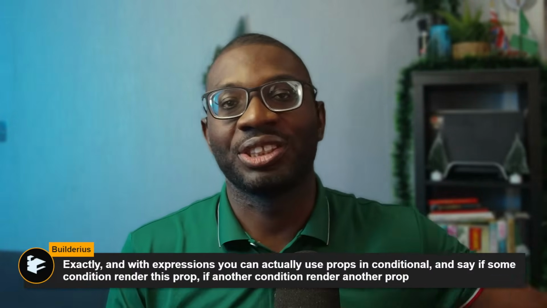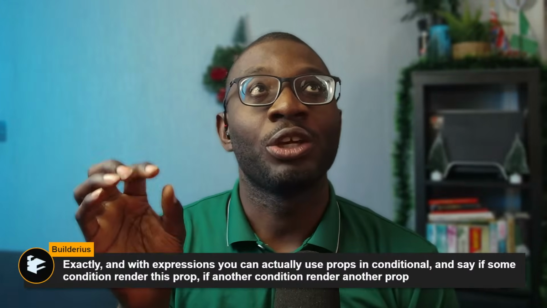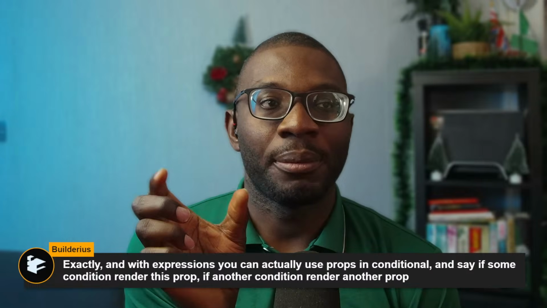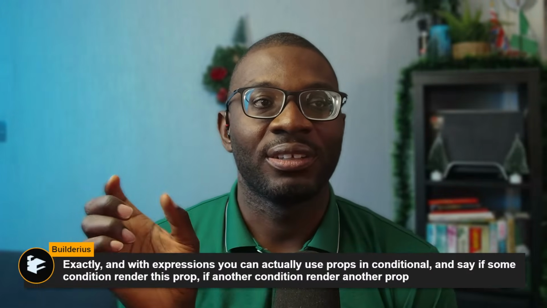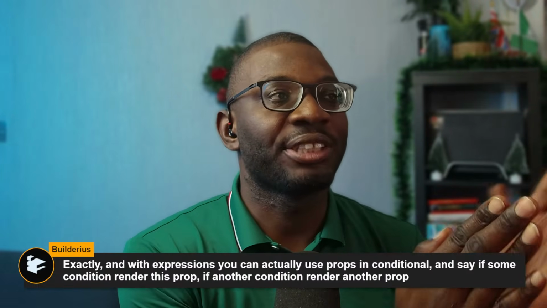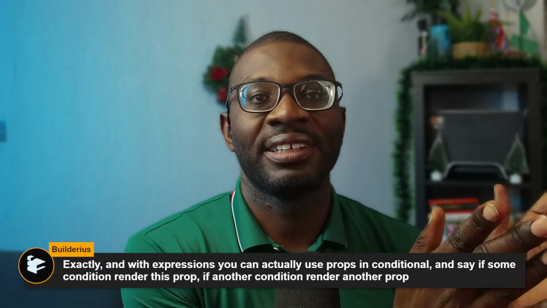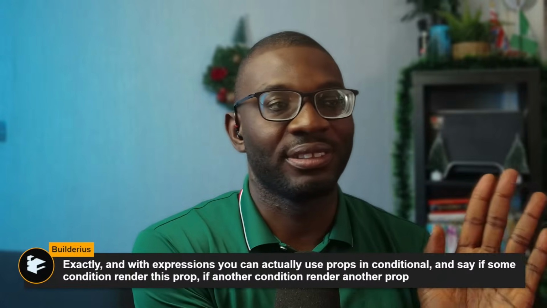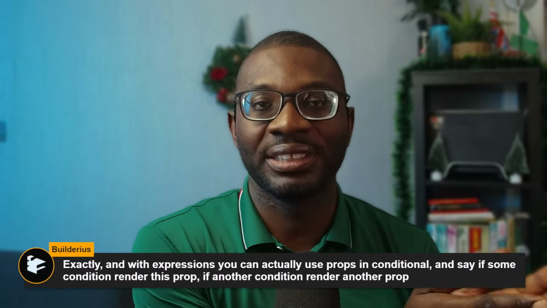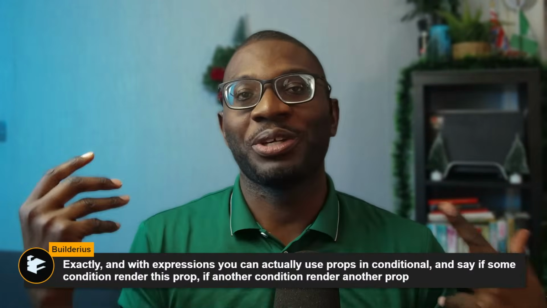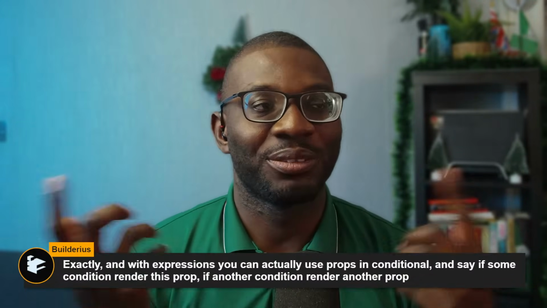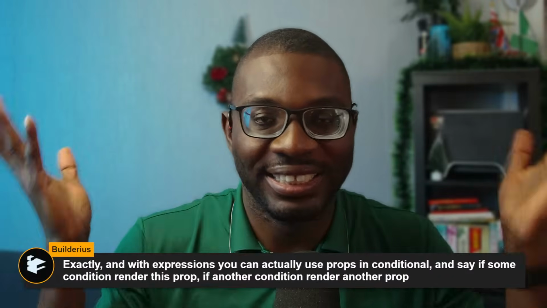You can even go as far as saying if the first 5 letters of the title is David, then render this section. If the first 5 letters of the title is not David, then render something else. So you can do some really powerful things with the Builderius components, and it just makes life easier.